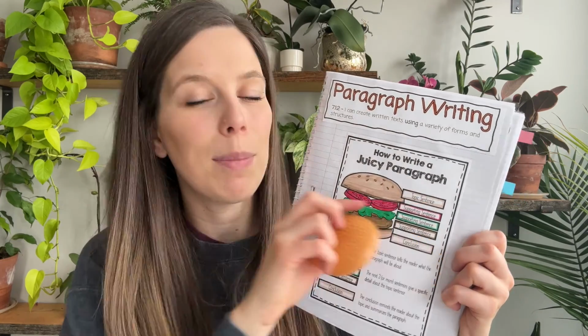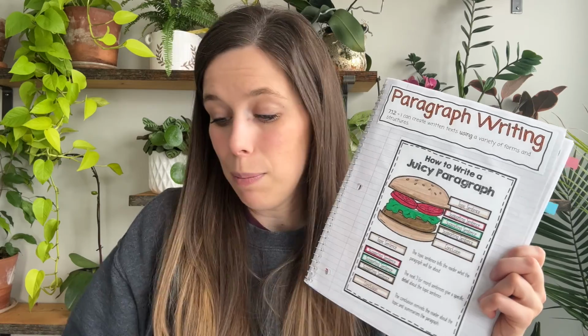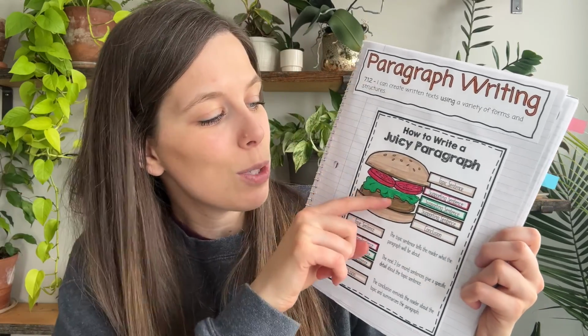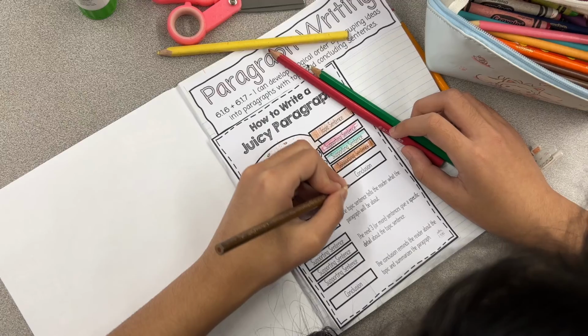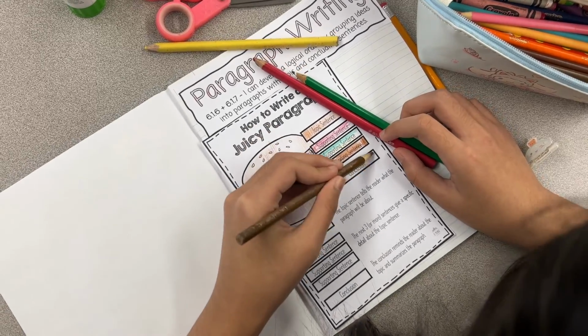The bun of the hamburger is our topic sentence. If you didn't have the top of the hamburger, it wouldn't be a complete hamburger. Something would be missing. And then here are those fillings. Now, we talked about how if you only have one thing in your hamburger, it doesn't make for a very exciting or flavorful hamburger. So we need to have at least 3 parts to our hamburger.